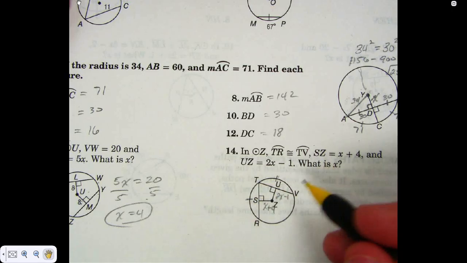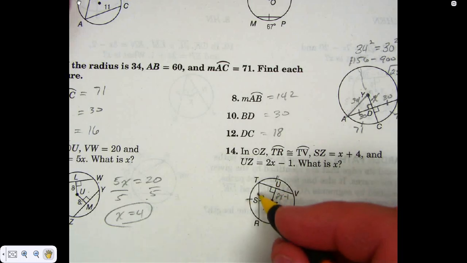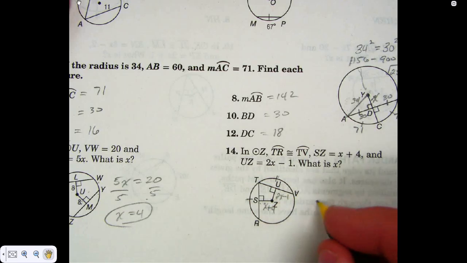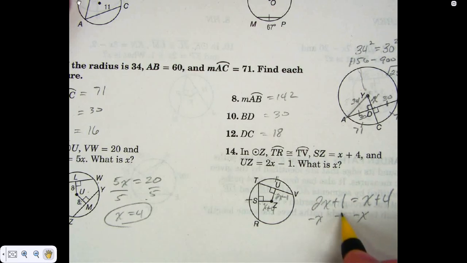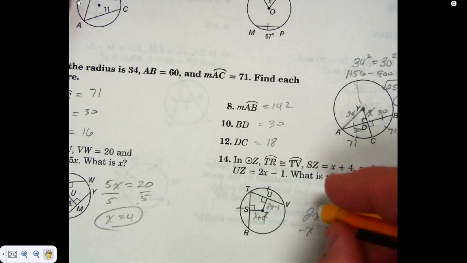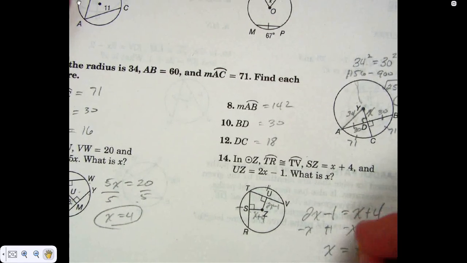Because these arcs are congruent, these what? TR has to be congruent to what? TV, meaning the distance from the centers have to be the same. So 2x minus 1 has to equal what? X plus 4. Is it 2x minus 1? So X is equal to what? 5. Okay?